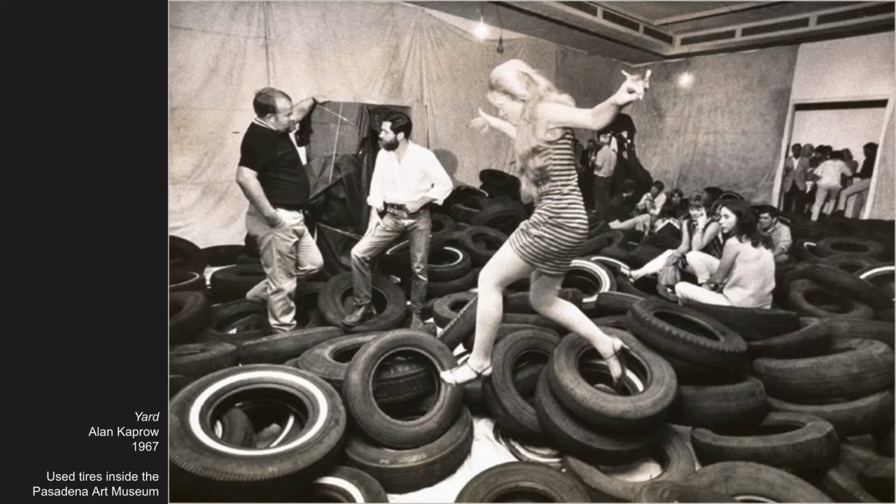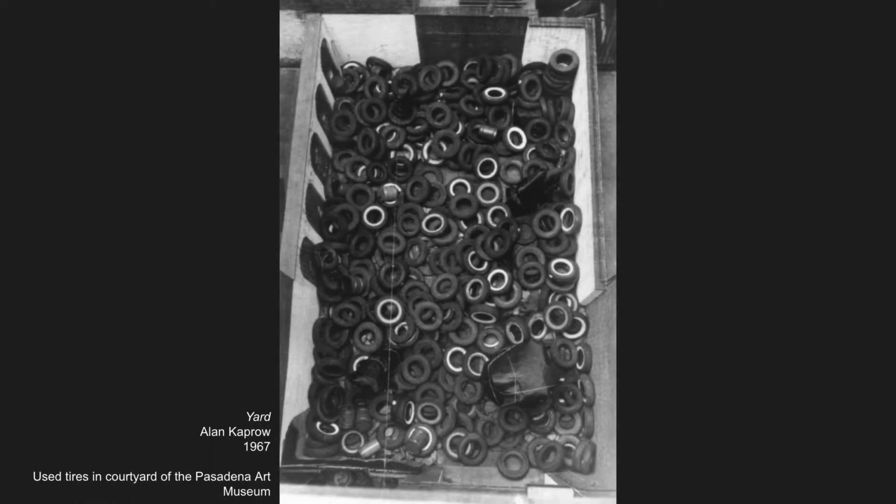I suppose this was at an art museum. It was not at an art gallery. And this was at the Pasadena Art Museum. And art museums were very important at this time because they were one of the places where installations could happen. I'm sorry for saying a gallery. Here's a picture of the courtyard at the museum.